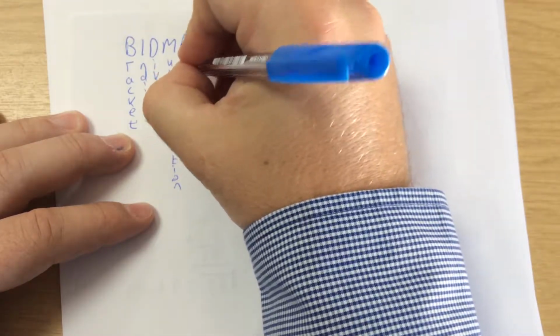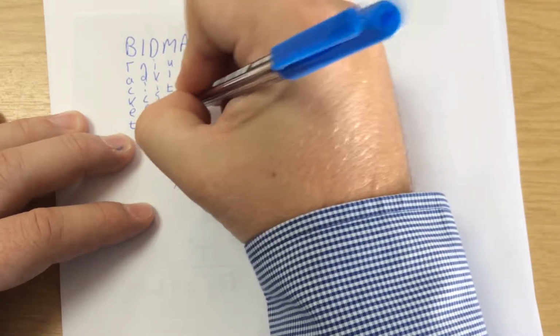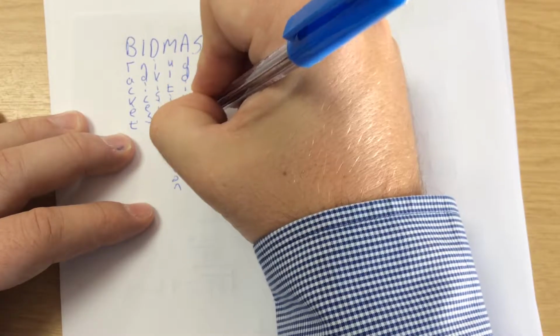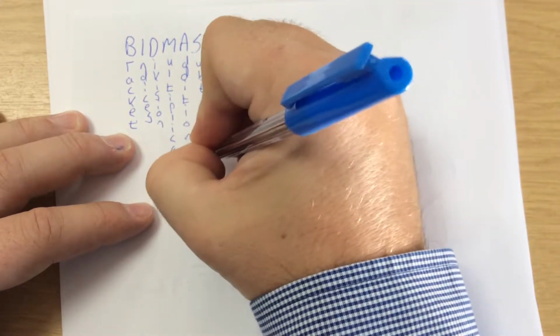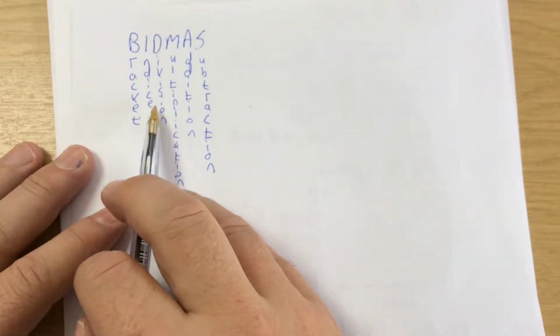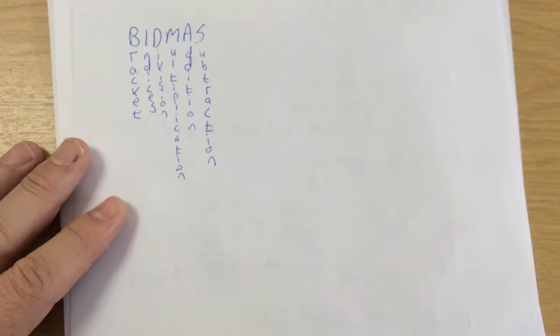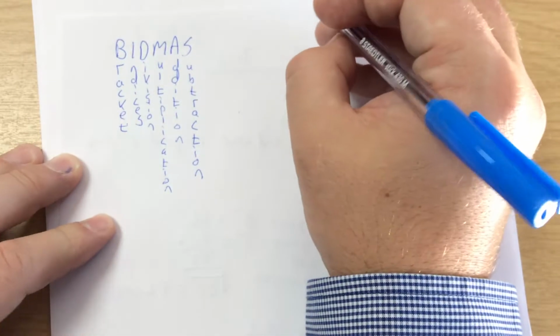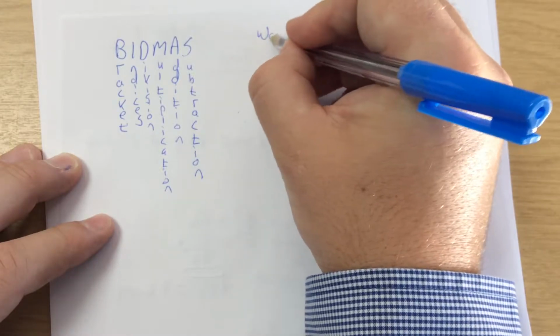Then you do addition. Then you do subtraction. So it's important you know that order. Alright, so it's brackets first, then any indices or power, then division, then multiply, then add, then subtract. So what these questions will look like, they'll say this, work out.